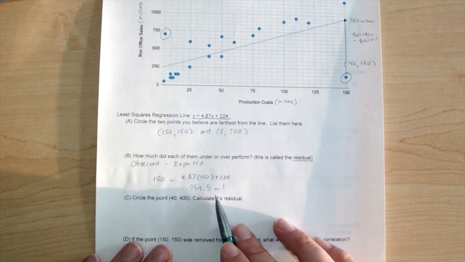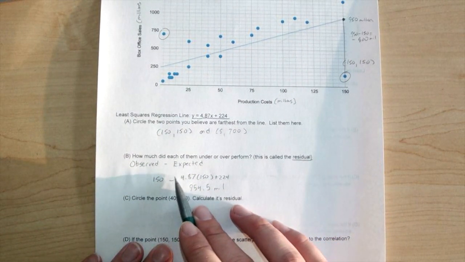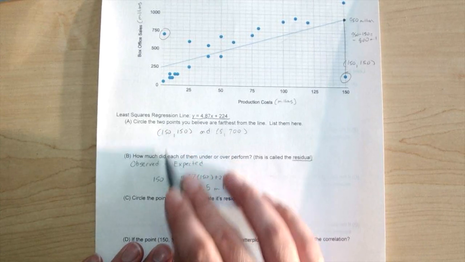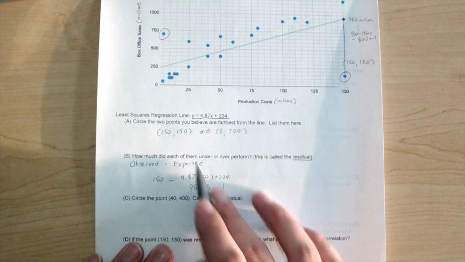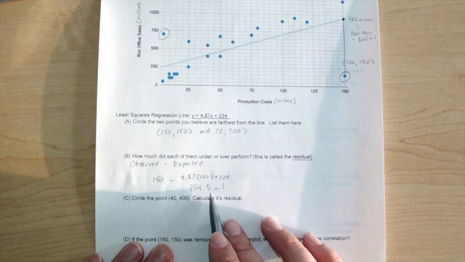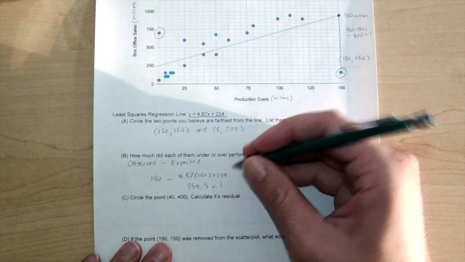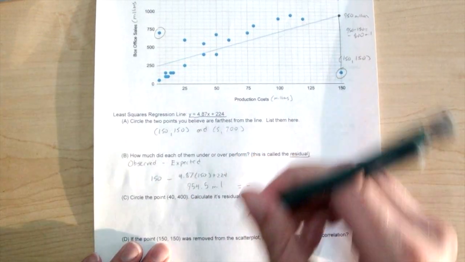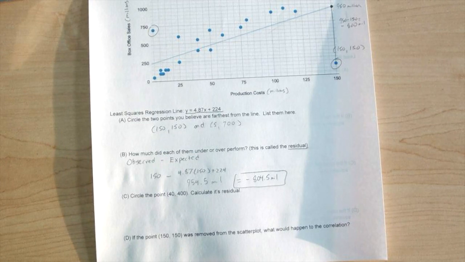Okay, so hopefully that makes sense, that you're going to take your point 150 minus what's expected at the x value 150 to solve your residual. Okay, so in this case that residual is negative 804.5 million.